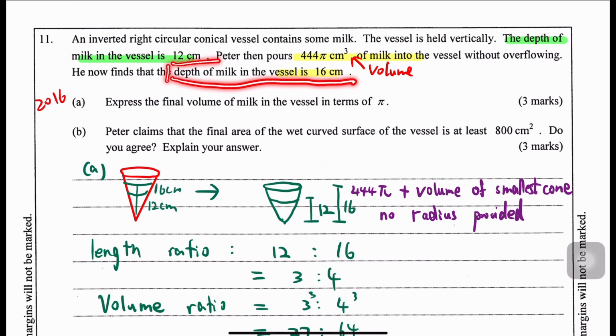Okay, so we try to draw it out to let us understand it first. So we have a vessel, and the milk we put in is 12 cm, and we further add some milk. Now the total height reached 16. Okay, so actually for the height of the whole vessel, you don't know. What you know is the larger cone here is 16, the smaller cone has the height 12 cm. Okay, so 444π is about the first term.